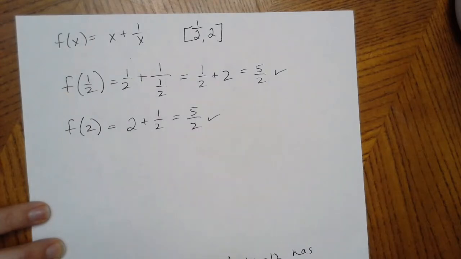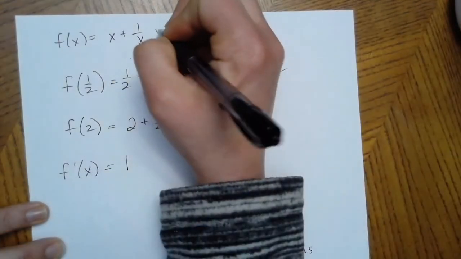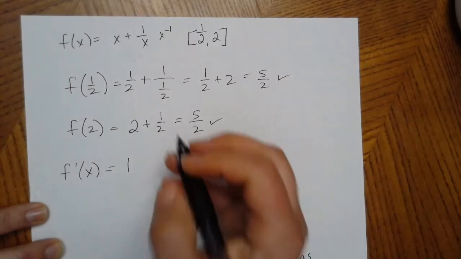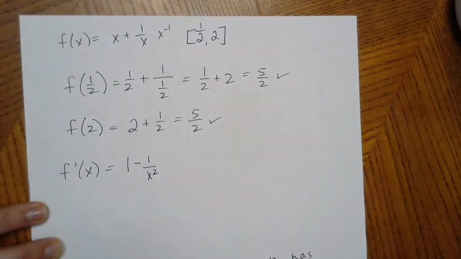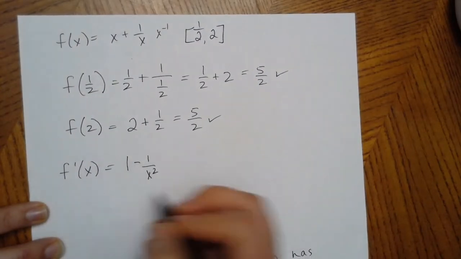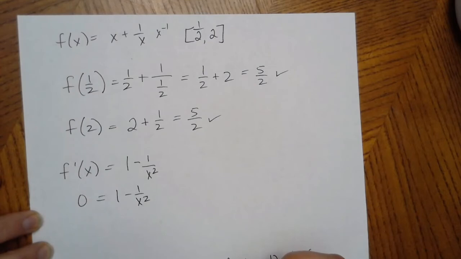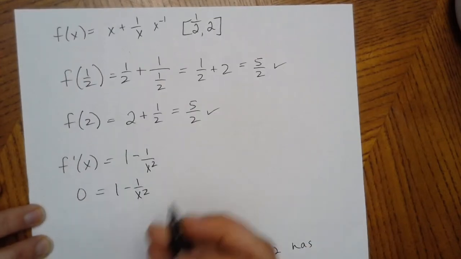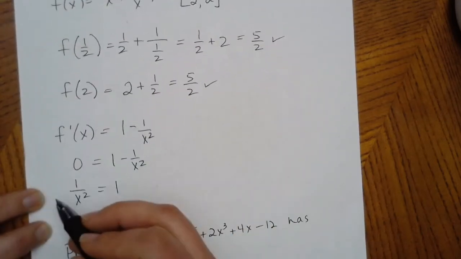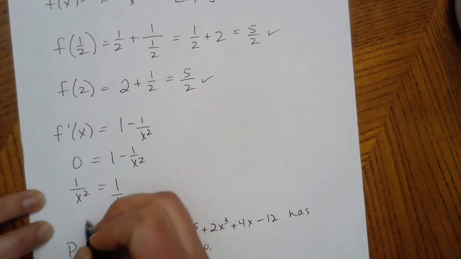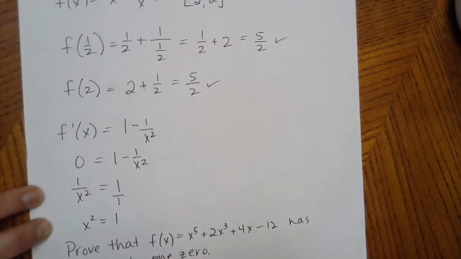So let's do that. So f prime of x is equal to 1, and then let me rewrite this as x to the -1, just in case you've forgotten. And so the derivative of that would be -1 over x squared, -1 x to the -2, which is written like this. So I'm going to set that equal to 0 then. All right, so I'm going to add 1 over x squared to the other side. I get 1 over x squared equals 1. And so I can think of this as 1 over 1. So basically if I flip it over, I get x squared is equal to 1 because I also have 1 over 1. So that means that x equals plus and minus 1.